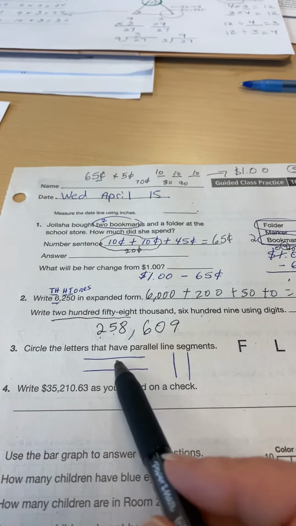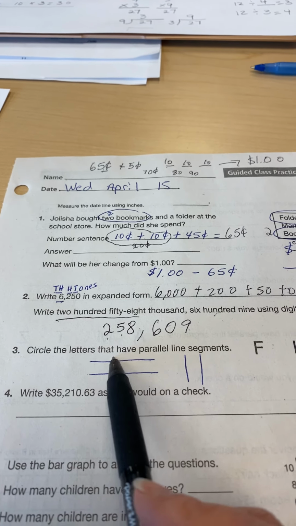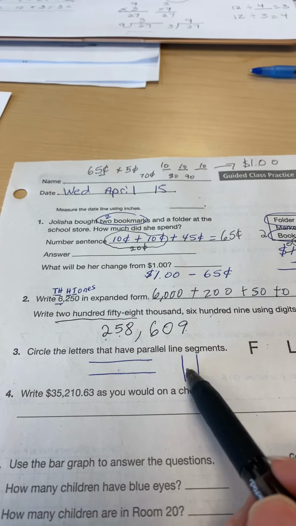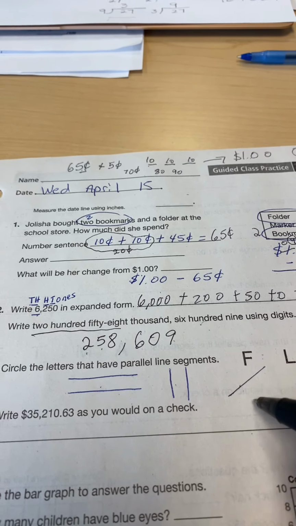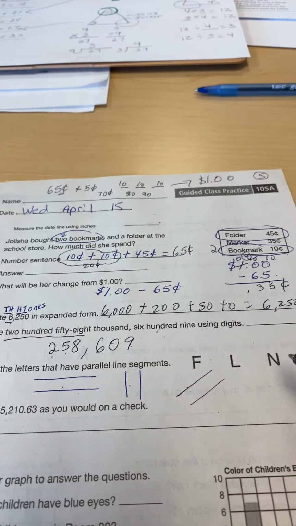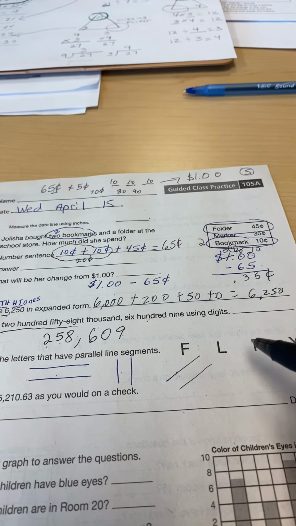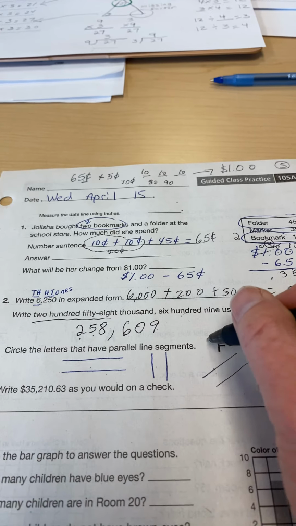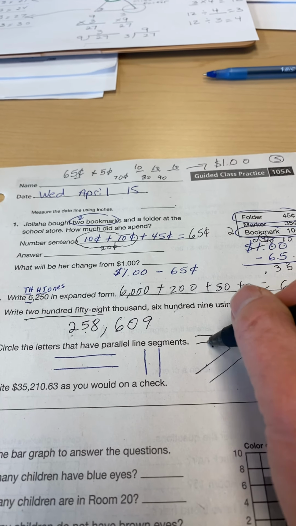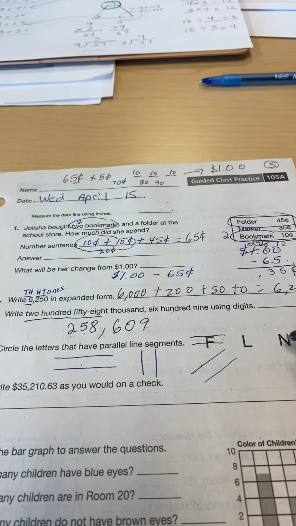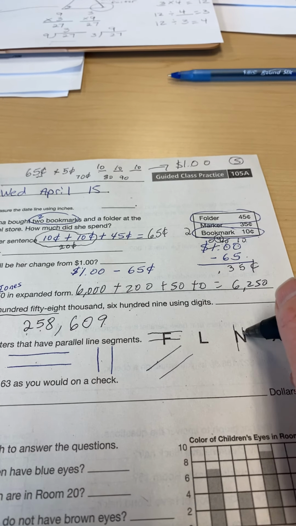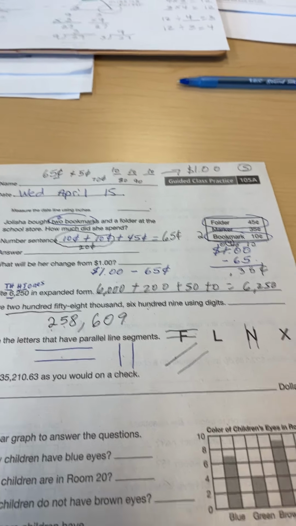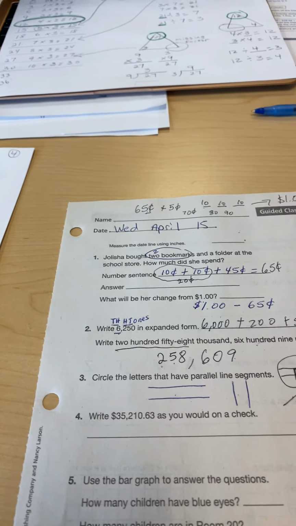Remember about parallel lines, they are like a railroad track, they don't touch. They can go vertical, horizontal, diagonal or oblique. So the places that have parallel lines are the F's, the L doesn't have anything, the N's, the X doesn't work, okay? So we're supposed to circle the ones that work.